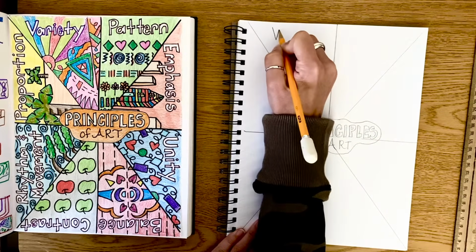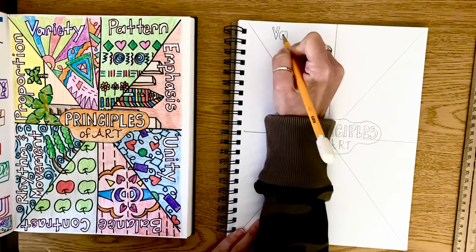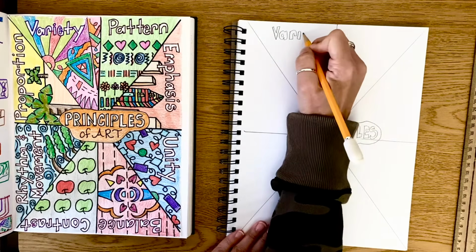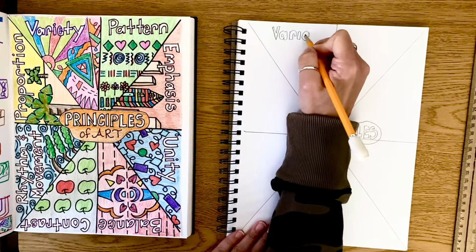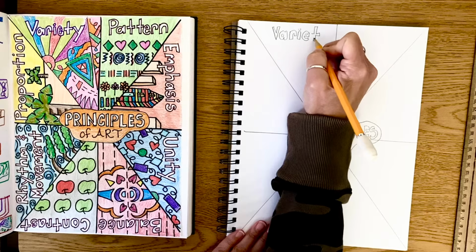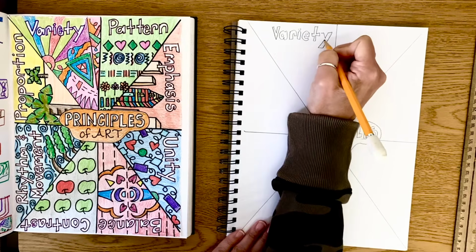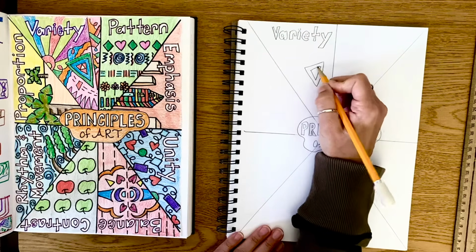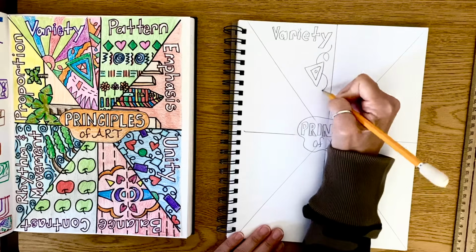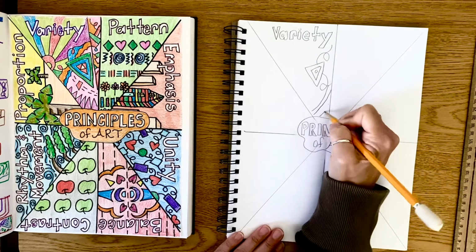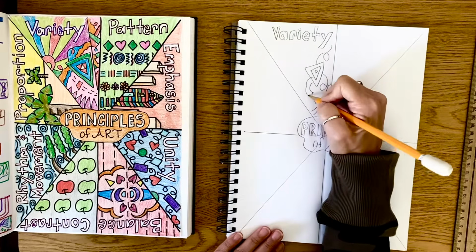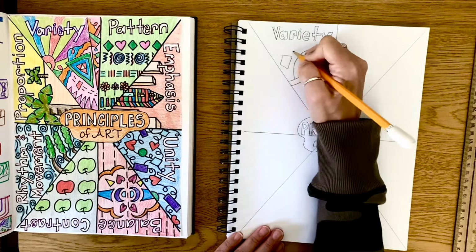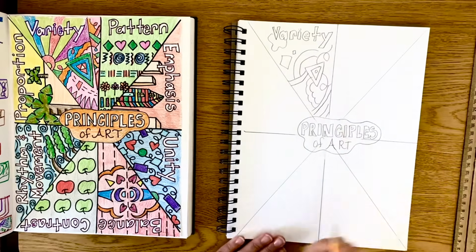So here would be variety. And variety, boys and girls, is an assortment of the elements of art. So it's having a combination of different things, line, shape, color, without any patterns. So you can just make up your own, just random. There really is no sense of pattern or focus. Variety can really be different sizes, different shapes, whatever you really want it to be.